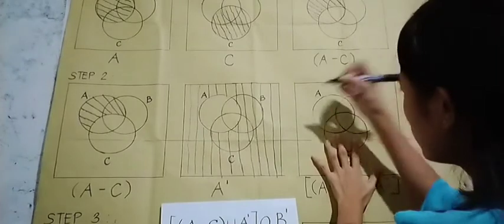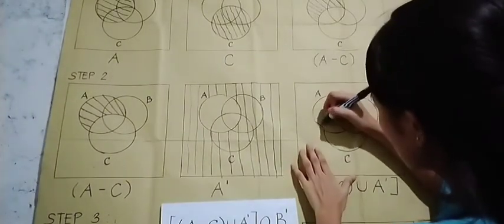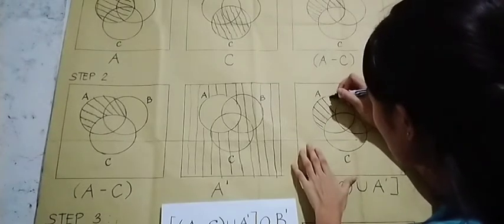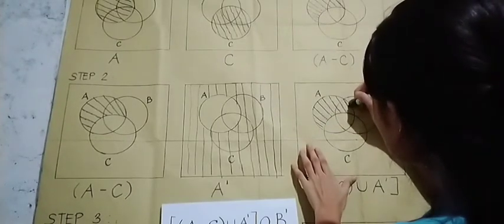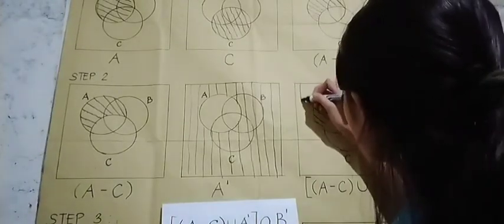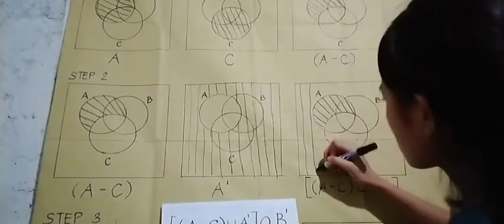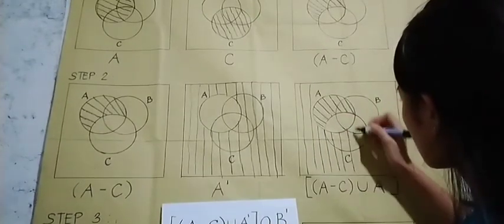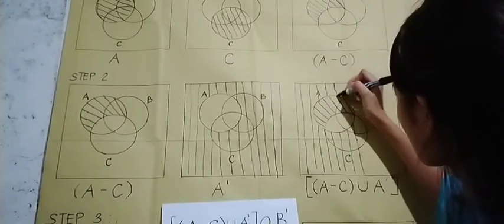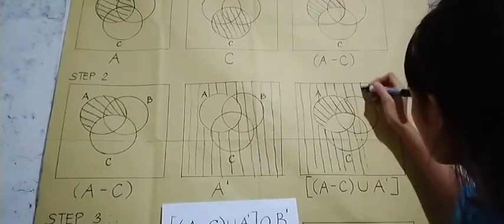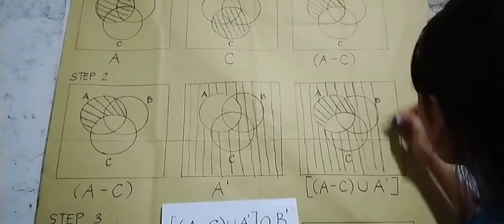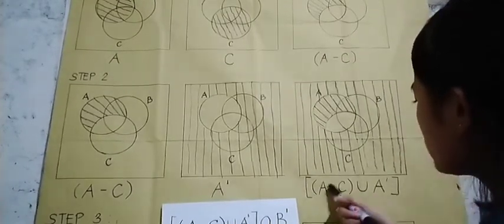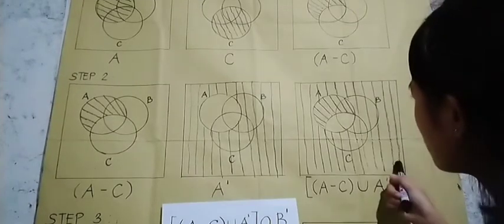So we need to combine the shaded part of the two sets. So now this is our A minus C union A complement.